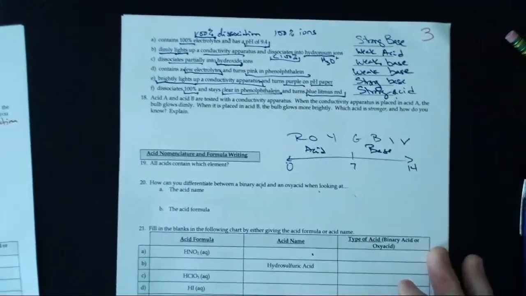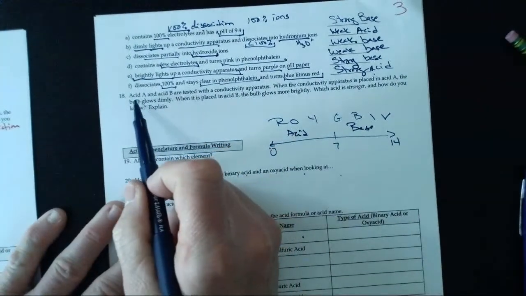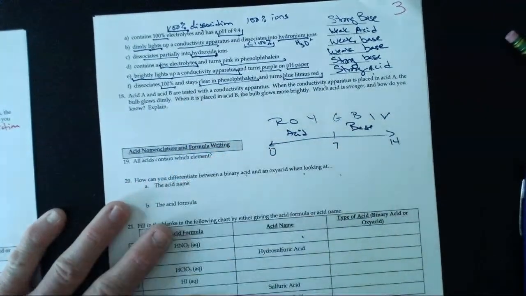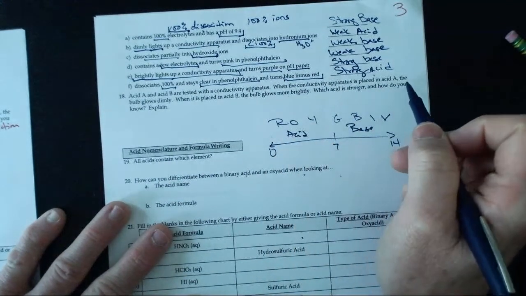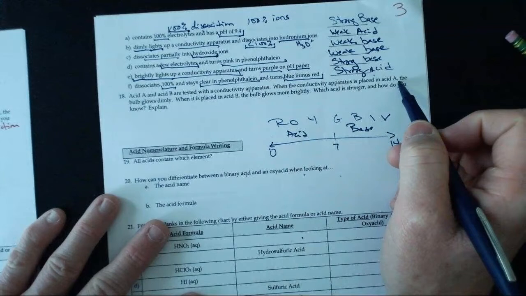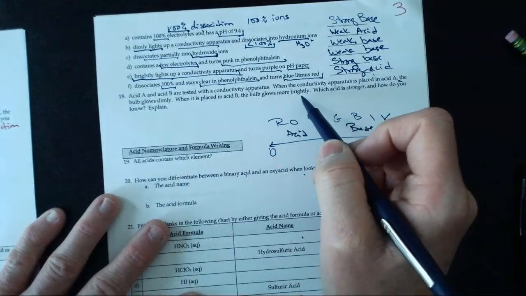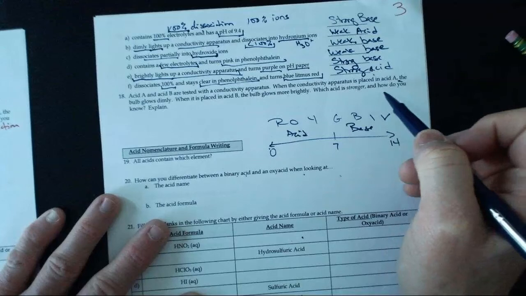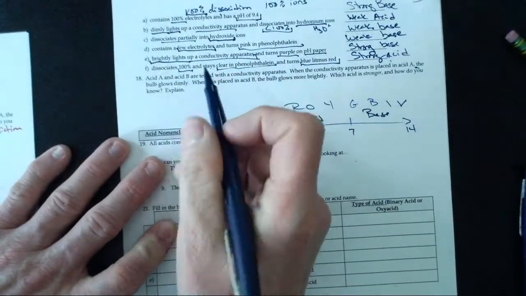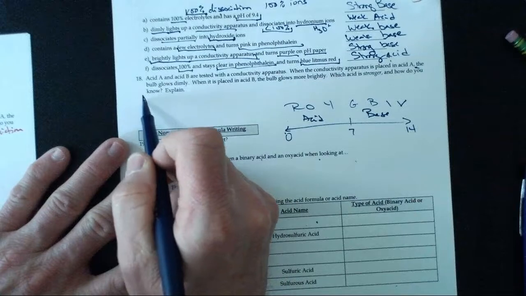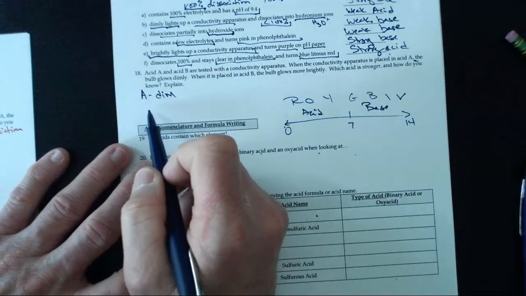All right. Look at 18. Acid A and B are tested with a conductivity apparatus. When the conductivity apparatus is placed in acid A, the light glows dimly. When it's placed in B, the bulb glows more brightly. Which acid is stronger, and how do you know? Okay, so A is dim, and B is bright.